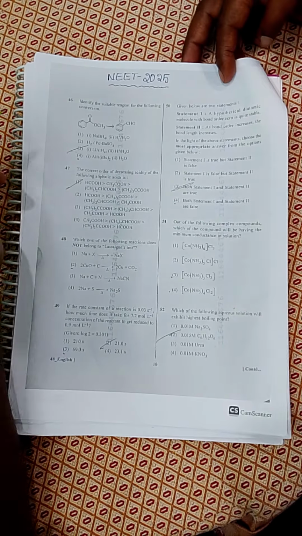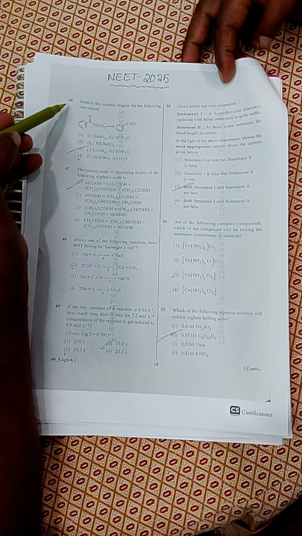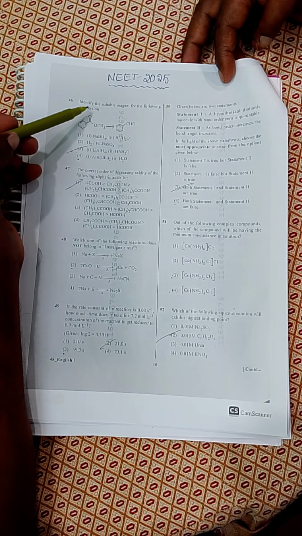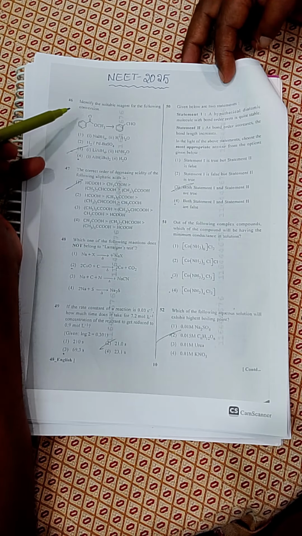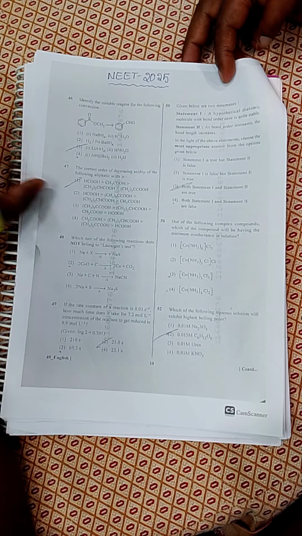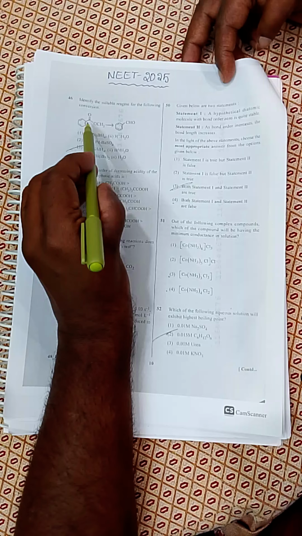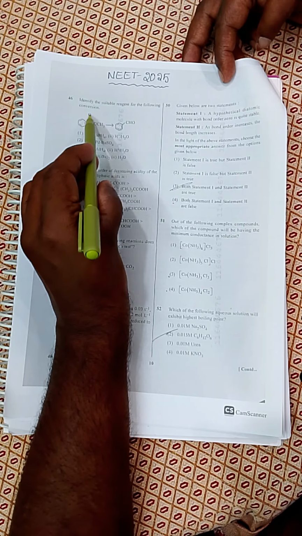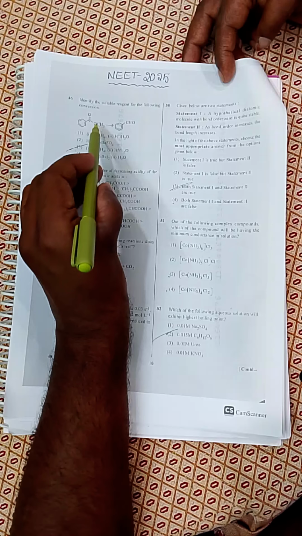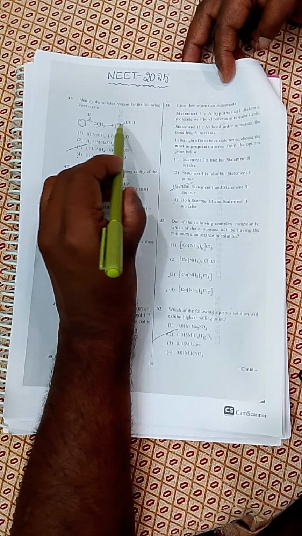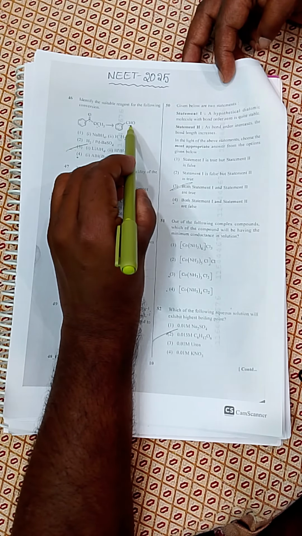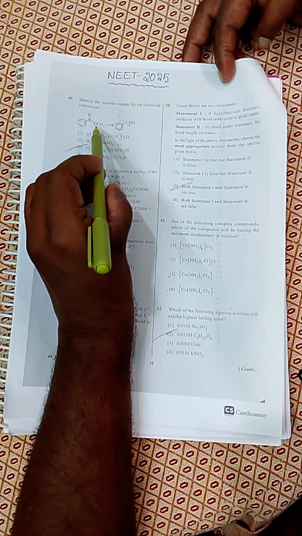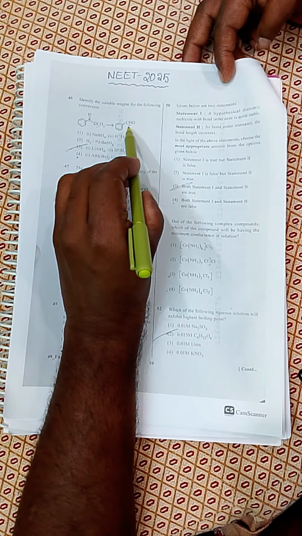First question, 46: identify the suitable reagent for the following conversion. Look at this question here. In this question, the functional group is the ester, COOCH3. The ester is going to be converted into aldehyde. So here the ester is converted into aldehyde.